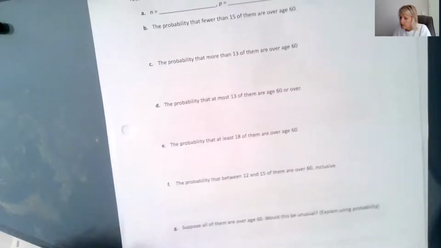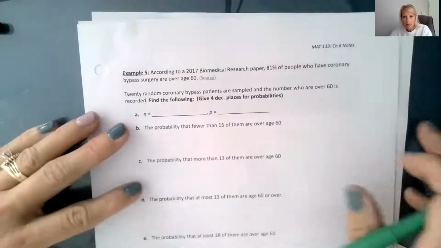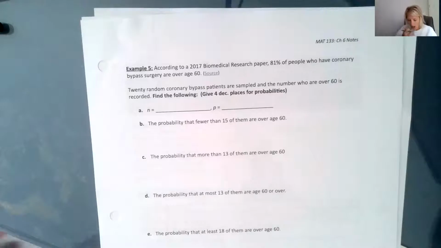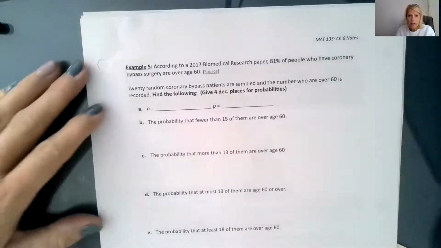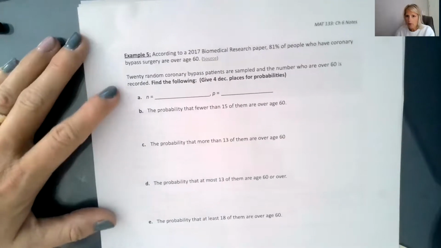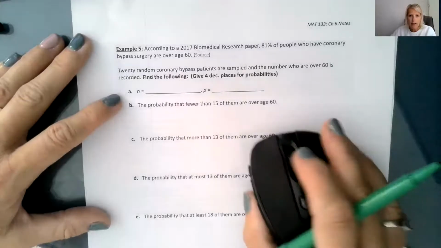Okay. So example 5 says, according to a 2017 biomedical research paper, 81% of people who have coronary bypass surgery are over age 60. So this is one of the problems that we brought up earlier. 20 random coronary bypass patients are sampled and the number who are over 60 is recorded. Find the following.